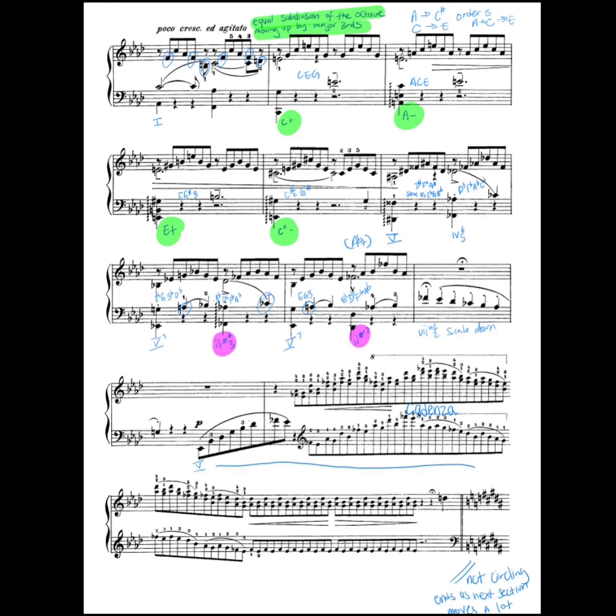Moving on to the second page, something notable about this is the use of equal subdivision of the octave. So here we are moving up by major thirds. This one doesn't really go in order, but if we do look at the 4 chords here, we have A minor going to C sharp, so that is a major third, and then we also have C going to E, which is also a major third.